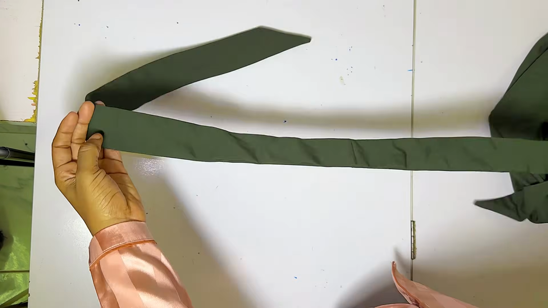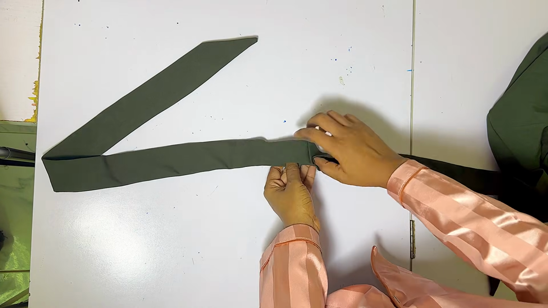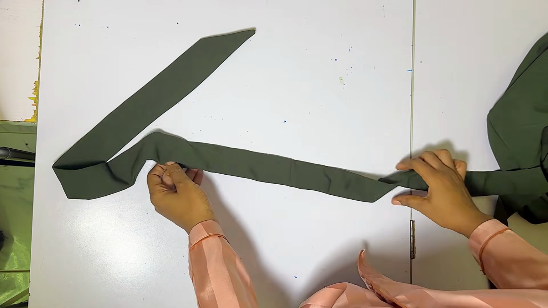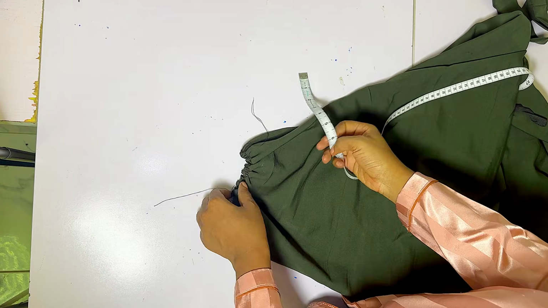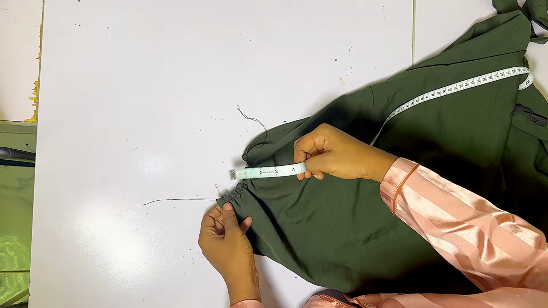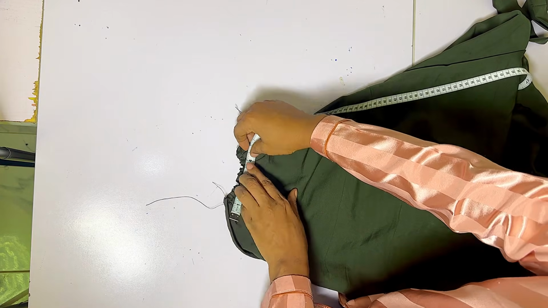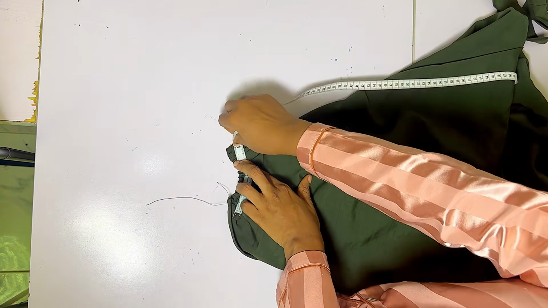So as you can see, I've already pressed this band. I have this part opened, and then I have this other part opened as well for the back neckline. For the front neckline, I've gathered it as you can see, and I'm going to make sure I have up to 7 inches, which is the space we have on our strap.